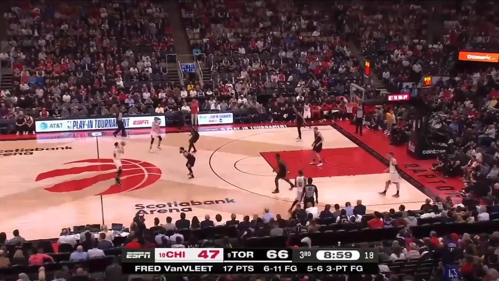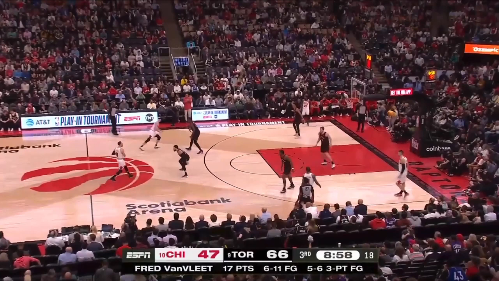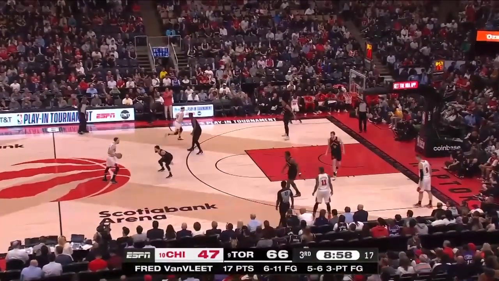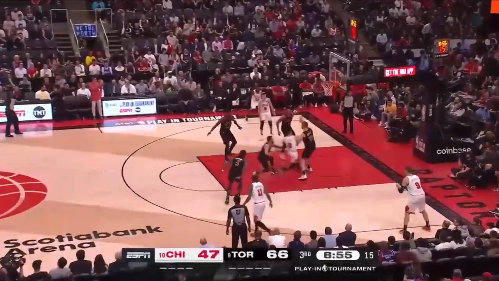Okay, I'm confused here. Stop. Fred VanVleet is fine. He's in a defensive stance. His feet are set. He is ready to guard Zach LaVine. Why did he just move his feet? Why is he now giving Zach LaVine this angle here?